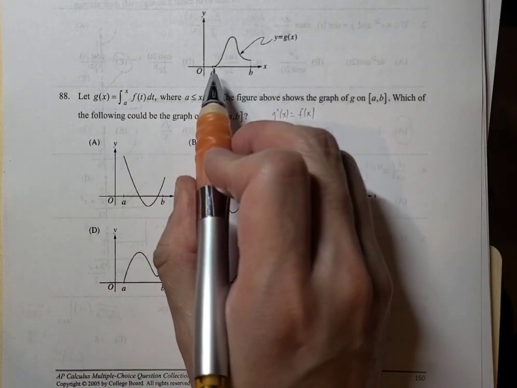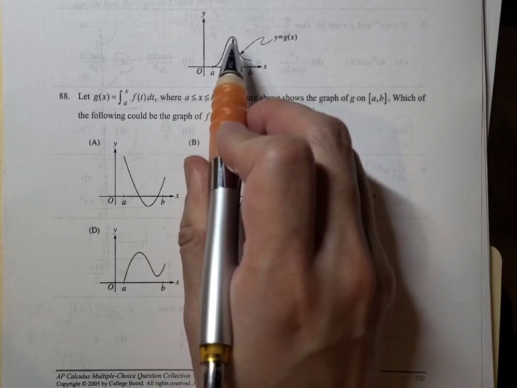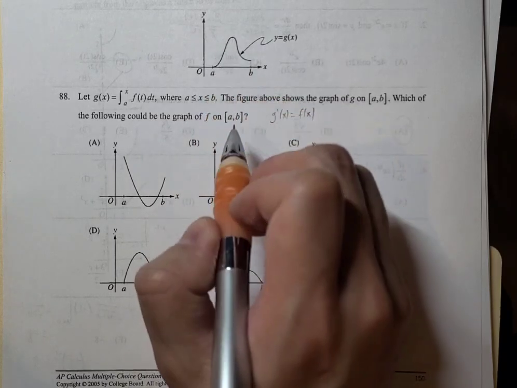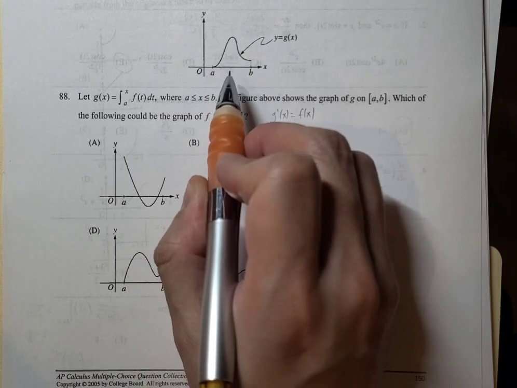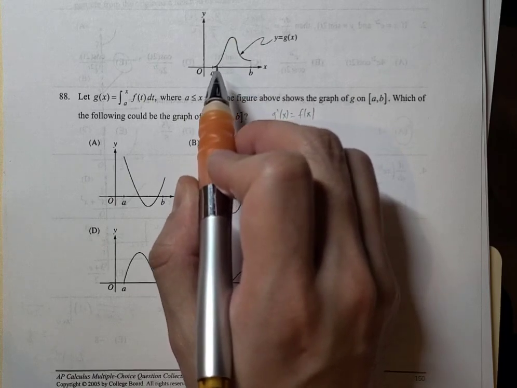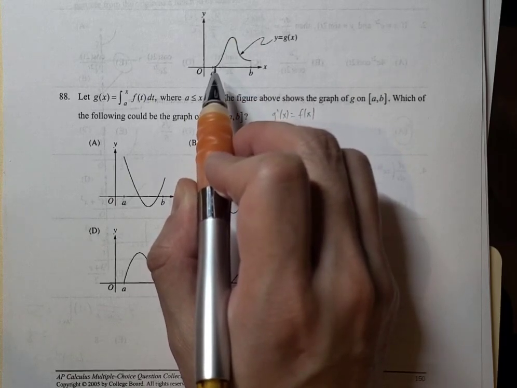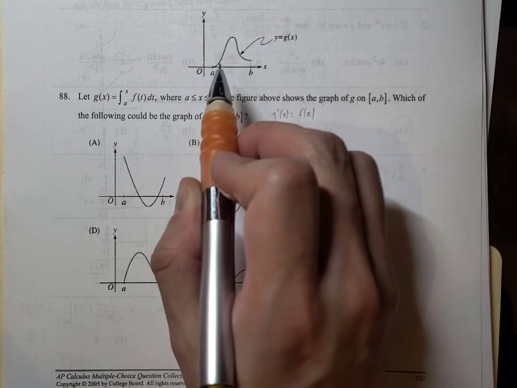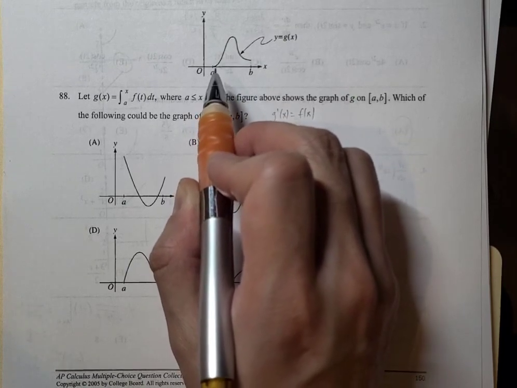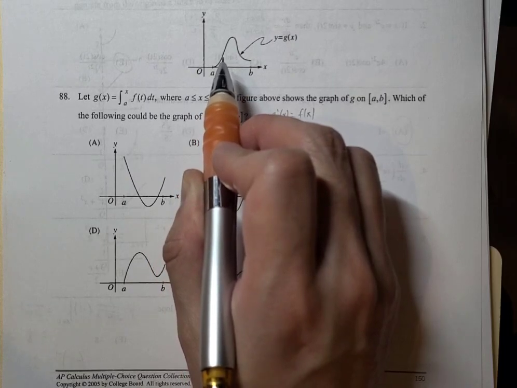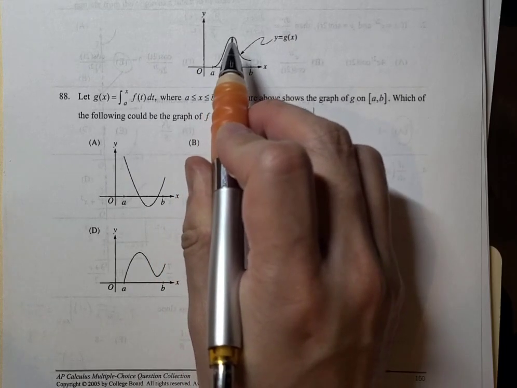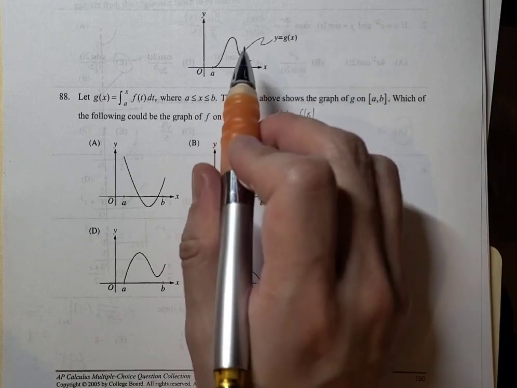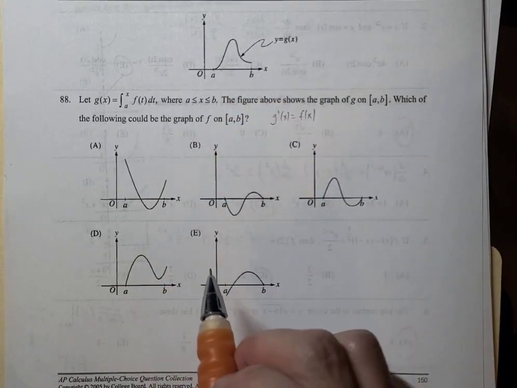Well, since it increases up to this max, the derivative should go from positive to negative somewhere in the middle of the interval, okay? The slope of the tangent line is the derivative, right? So it should get more steep, and then it gets less steep, and then it falls off afterwards. So let's see.